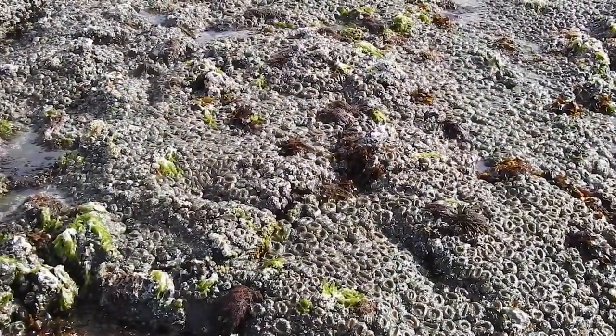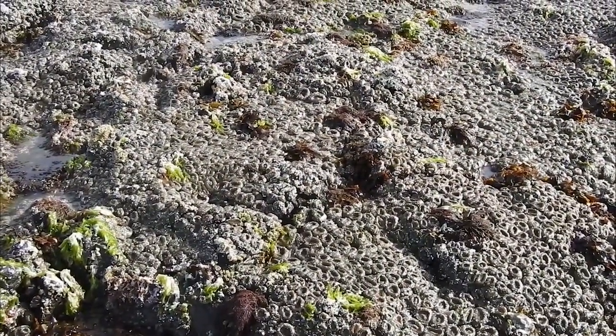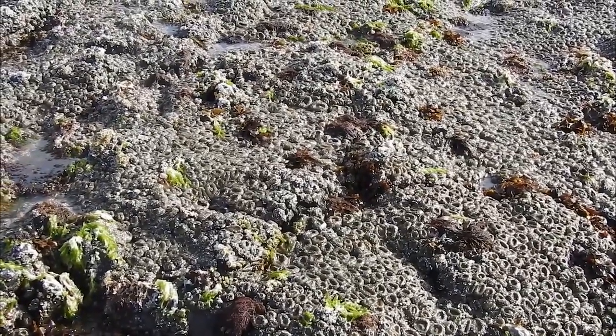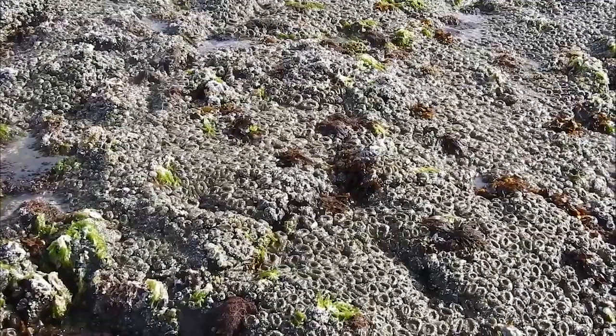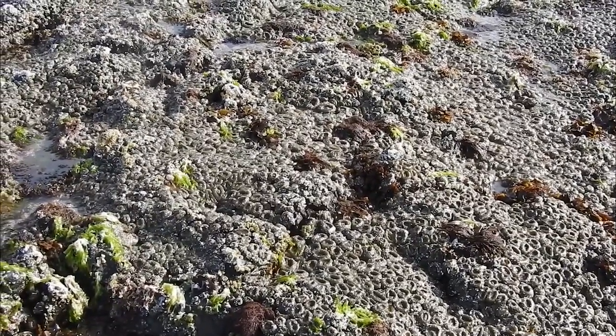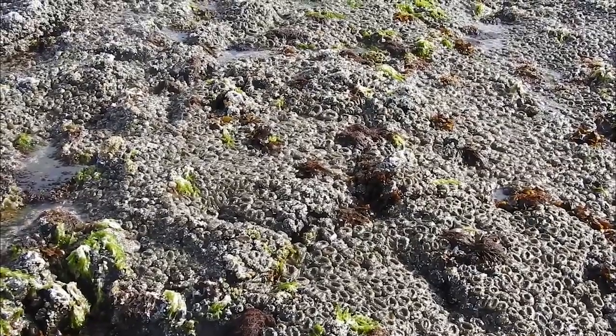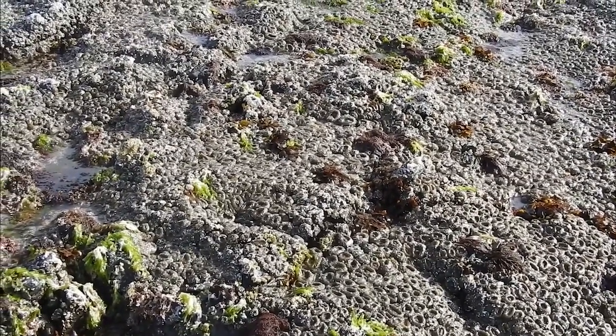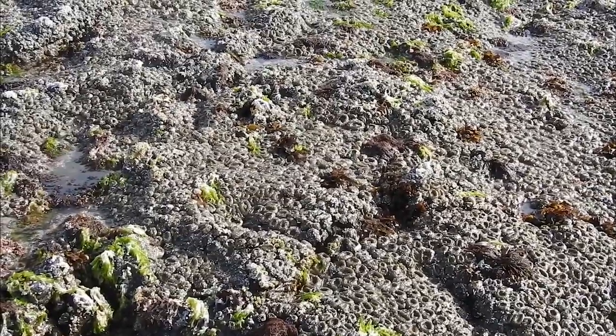Out of the water, aggregating anemones look like little green blobs on the rocks. When they are exposed to the air, they hold water inside their stomachs and pull their tentacles in tightly. This helps prevent them from drying out. Looking closely, you can spot hundreds and even thousands of them on just one rock in colonies.